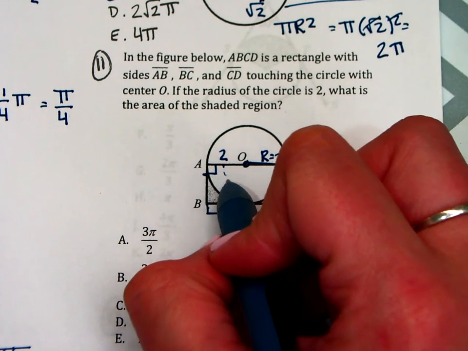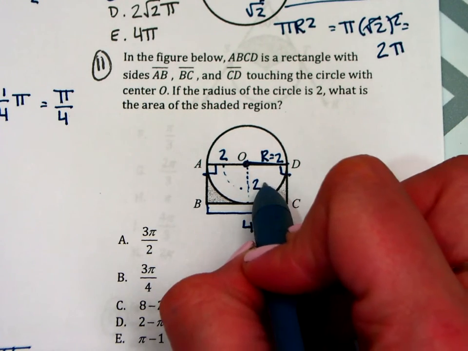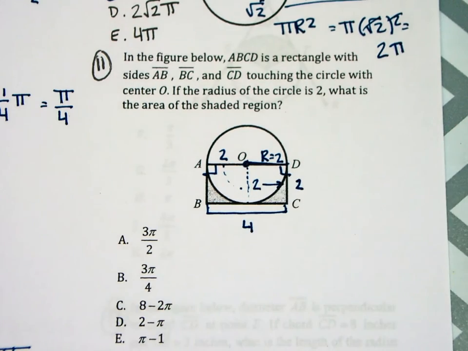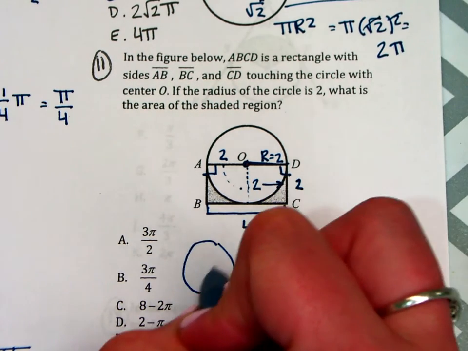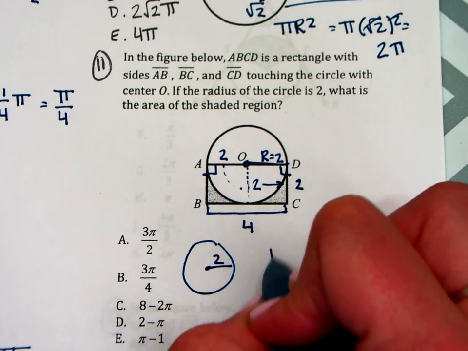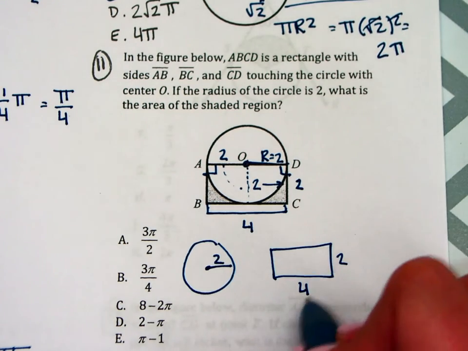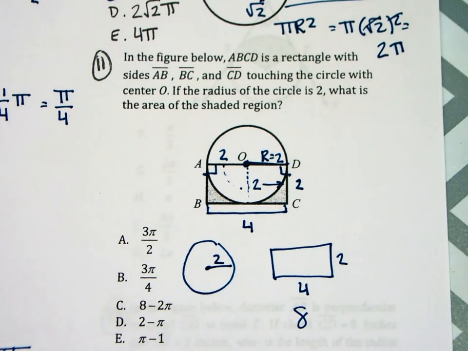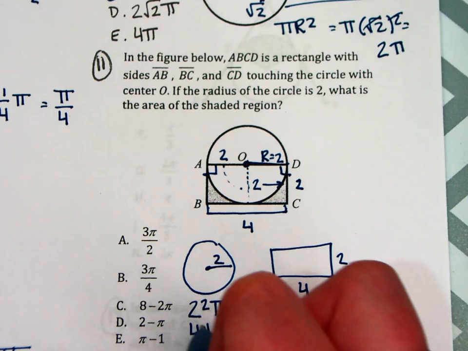As we go around a circle, the radius doesn't change, so the radius is 2 here, making this measurement 2 as well. So now I have a circle with radius 2 and a rectangle that's 4 by 2. Length times width, 4 times 2 is 8. 2 squared times pi, we get 4 pi.